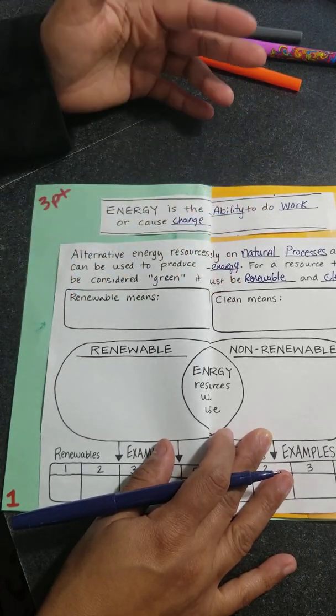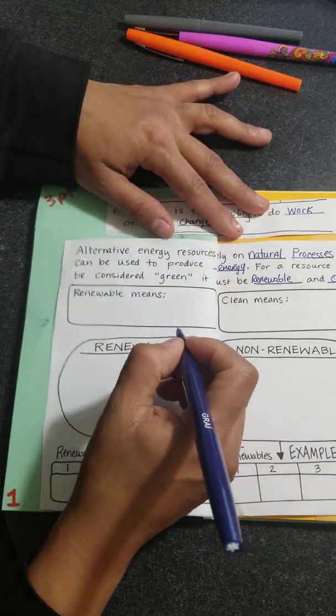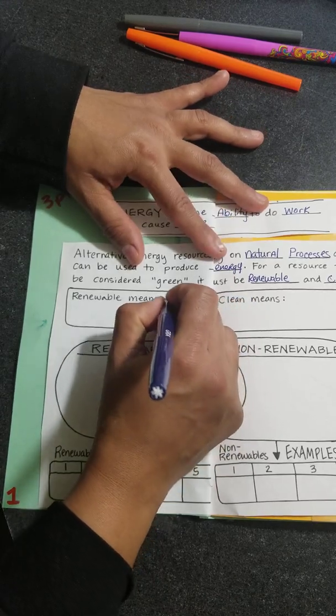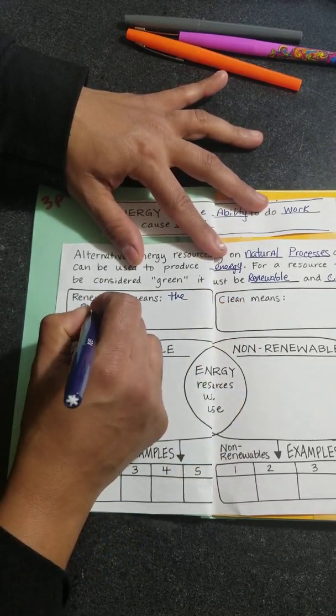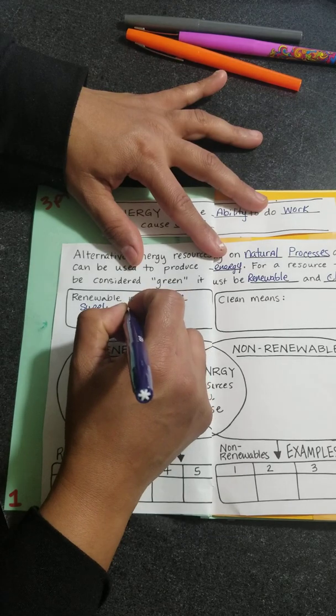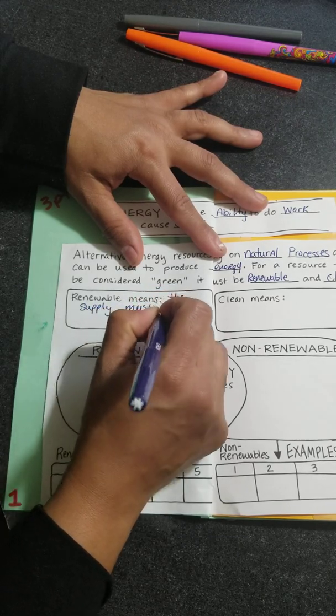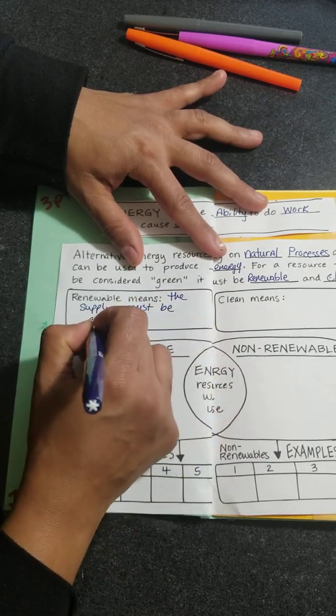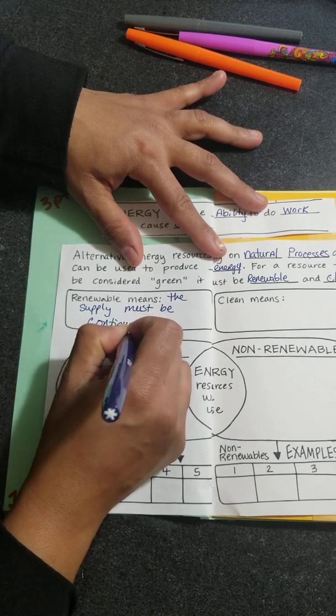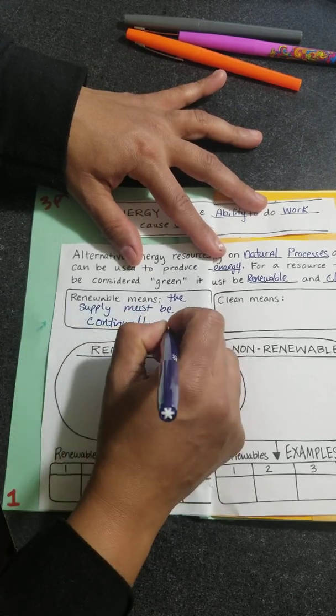Now, renewable versus clean. Let's talk about what those words mean. Renewable means the supply must be continually available.